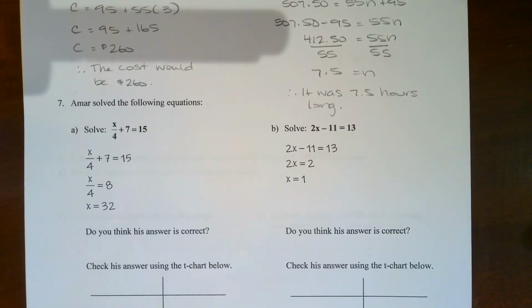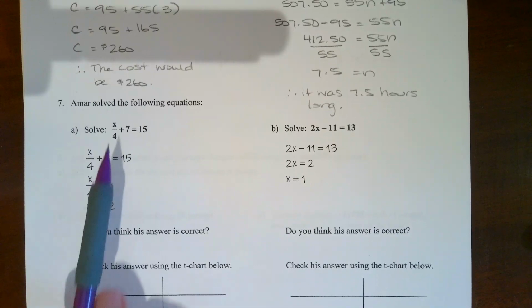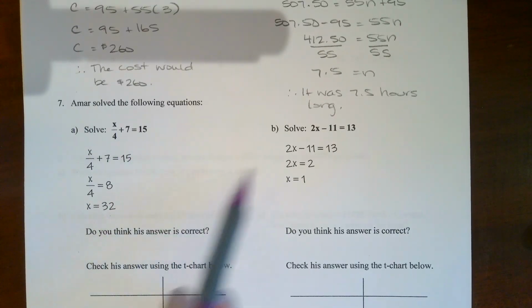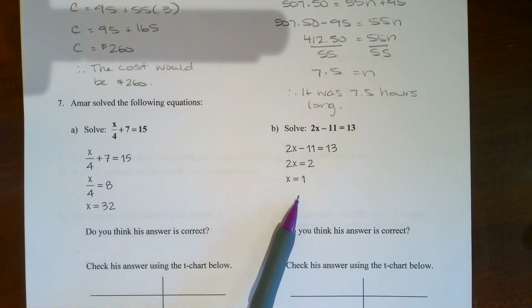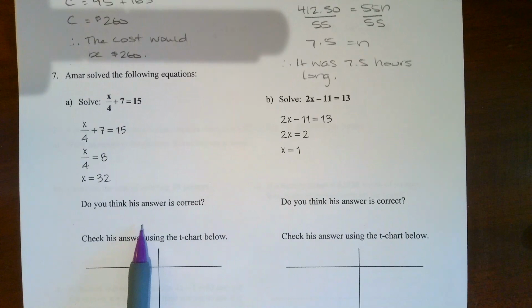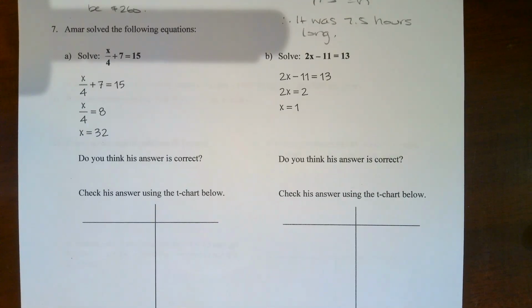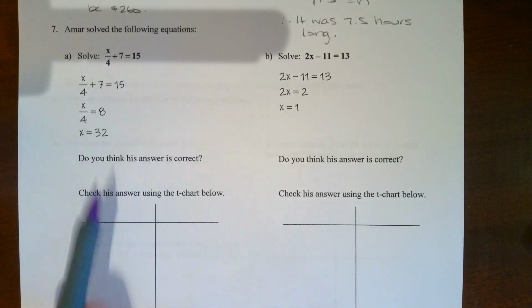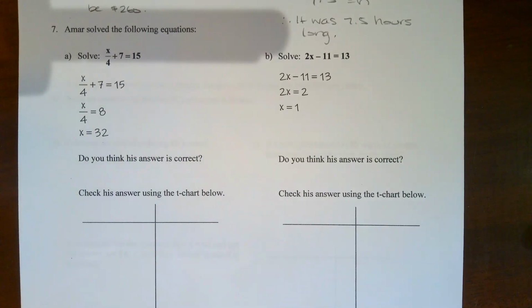Okay, so Amar solved the following equations. So Amar solved this equation and got an answer of 32, and then he solved this equation and got an answer of 1. Take a moment and decide whether you think his answer is correct for both of those equations. Okay, once you've taken a moment to figure out if he's right or wrong for both of these equations, we're going to check and see if he's done it correctly.